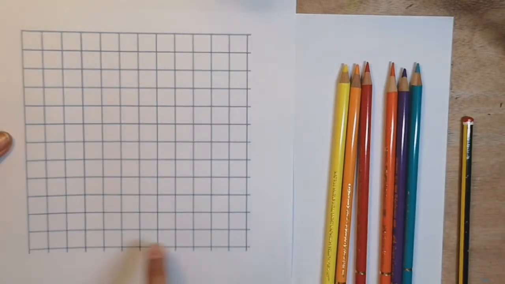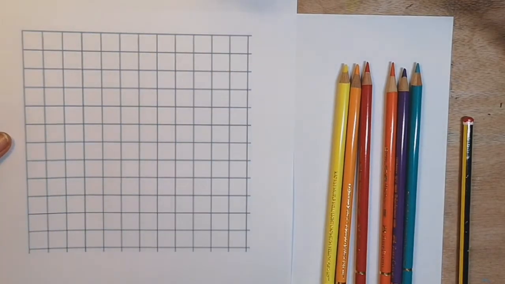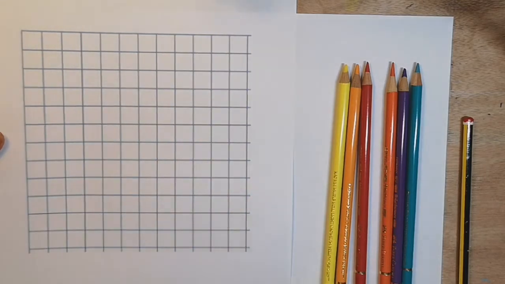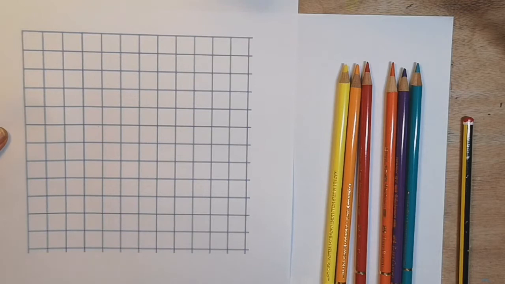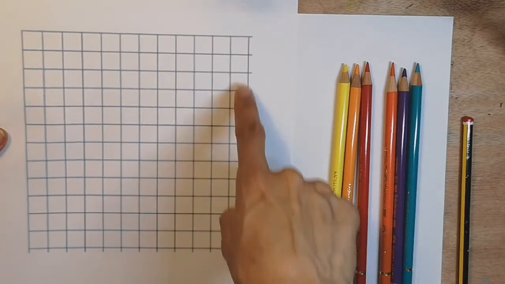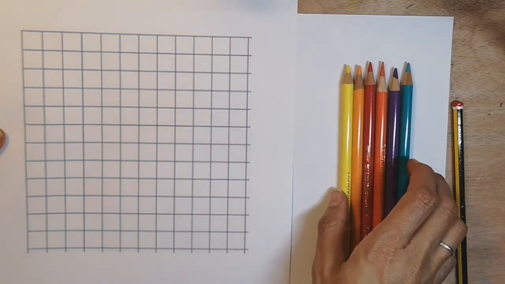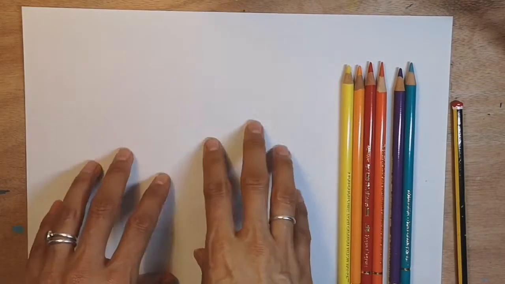I have here 144 squares. So if you want to follow exactly along with me, you could do yours the same, 12 by 12. I've got pencil, I've got some colouring pencils, and I've got a bit of scrap paper to figure out my maths on.